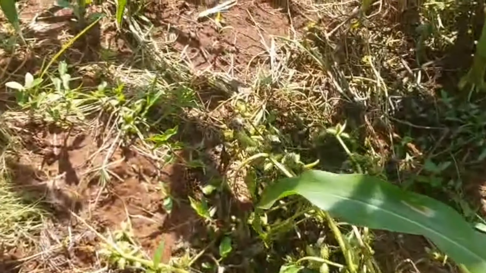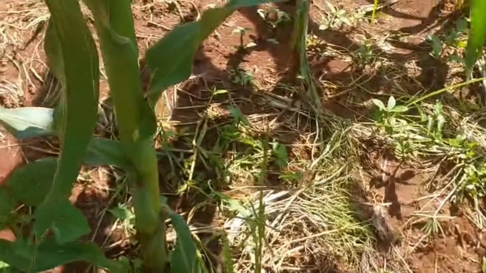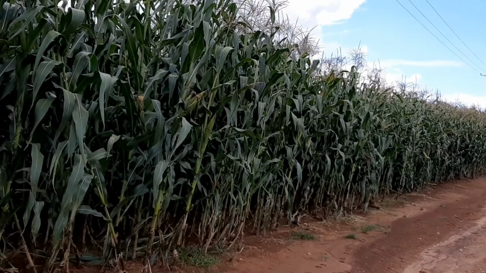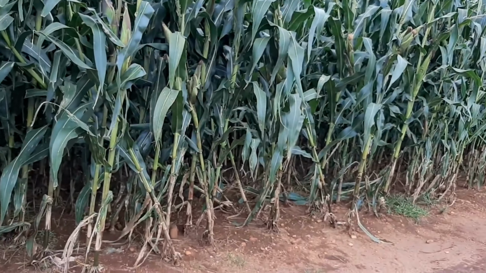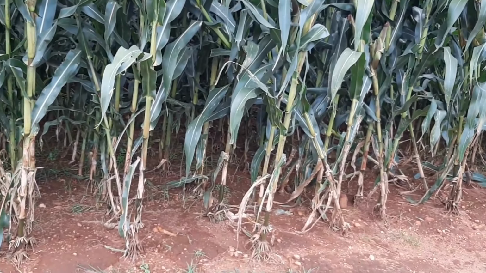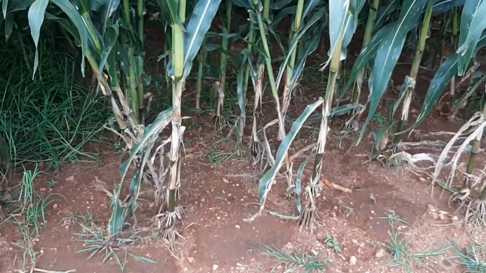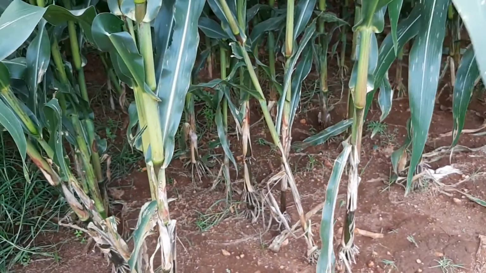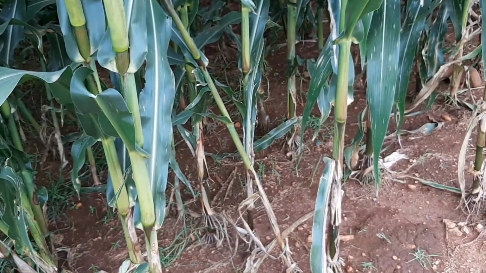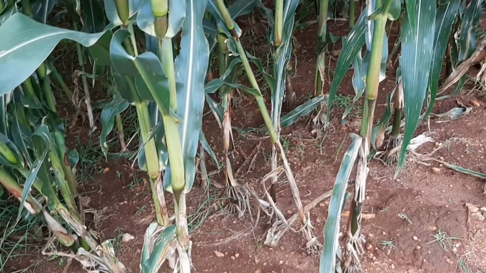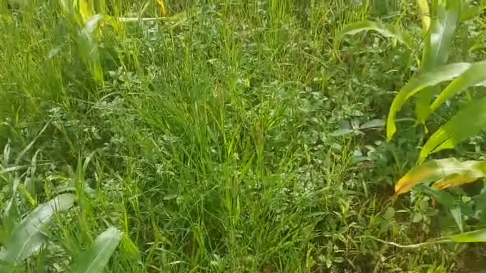So, around this time, you will need to do interval spray of a herbicide containing paraquat. So I hope I'm very clear. This herbicide is non-selective and will kill all weeds, that is grasses and broadleaf.